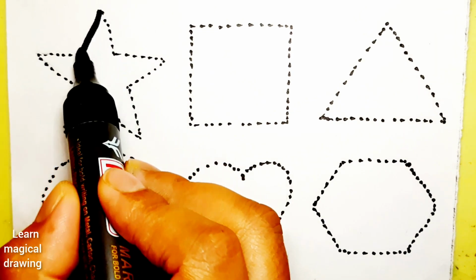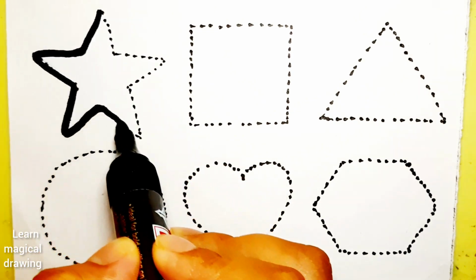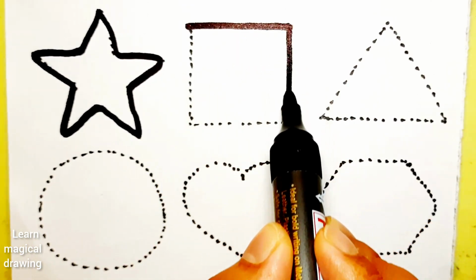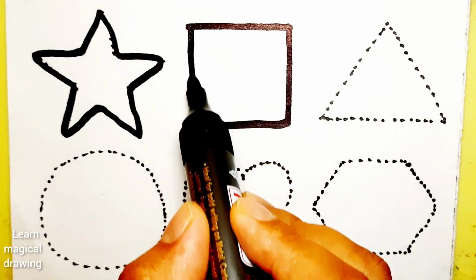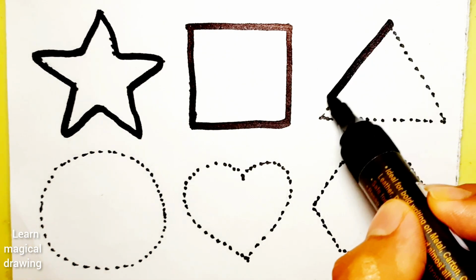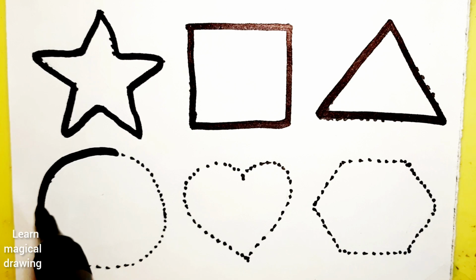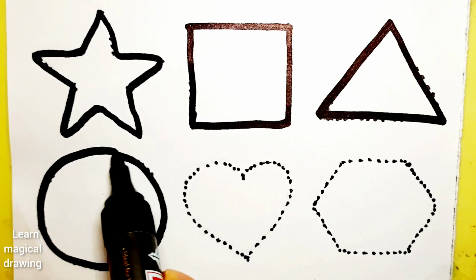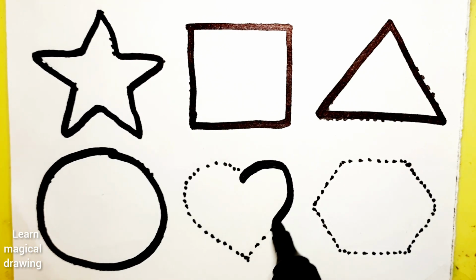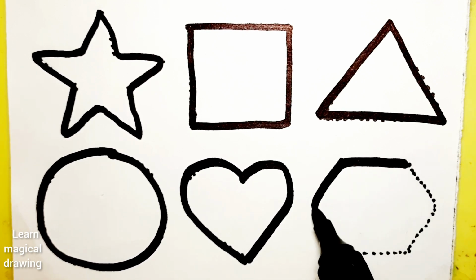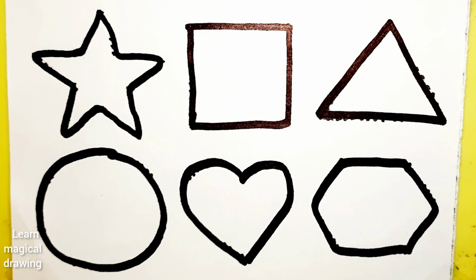Let's learn some shapes. Star, square, triangle, circle, heart shape, hexagon.